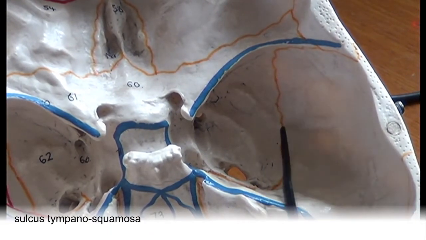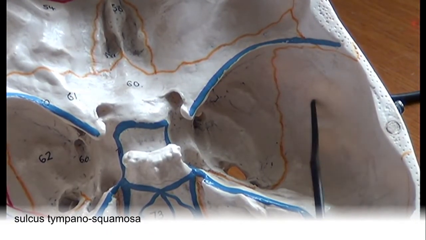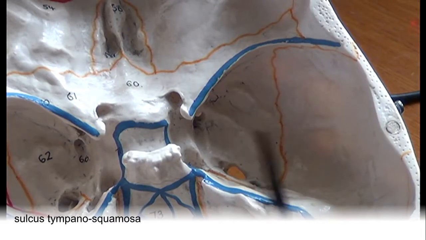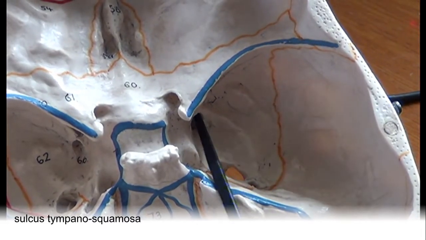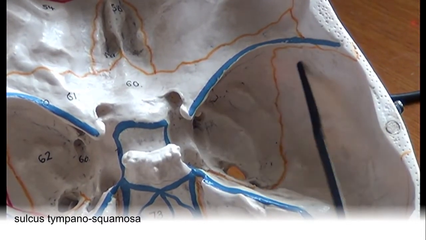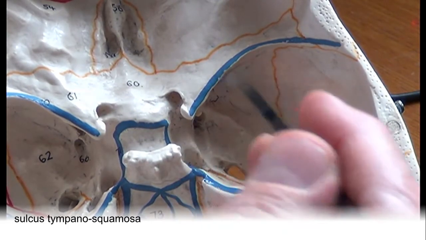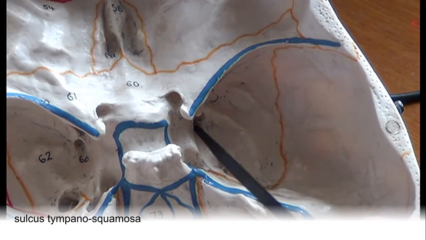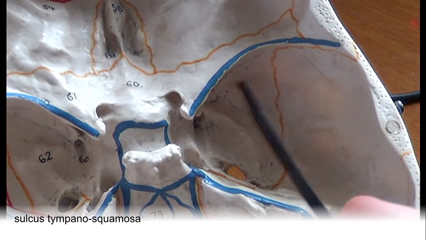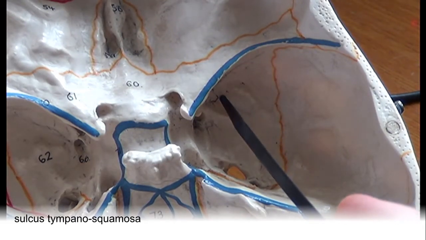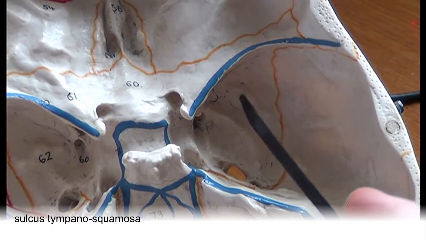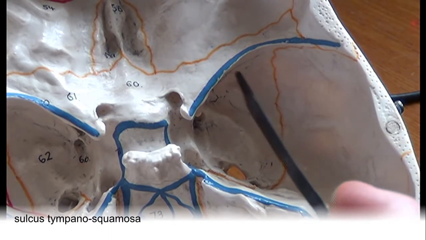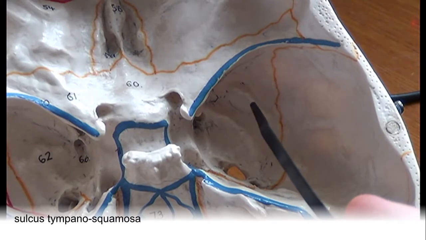If you are quite attentive, you can find that here there are some grooves and sulci and crests.